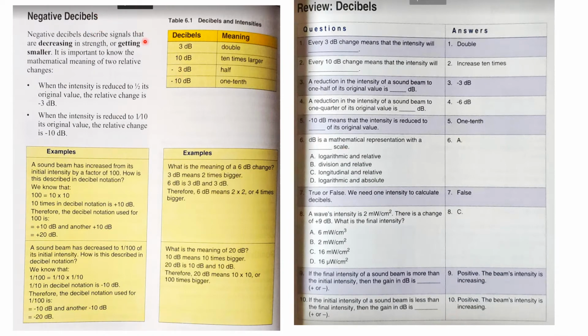Decibels can also be negative. Negative decibels describe signals that are decreasing in strength, are getting smaller. It is important to know the mathematical meaning of the two relative changes. When the intensity is reduced to half its original value, the relative change is minus 3 dB. When the intensity is reduced to 1/10 of its original value, the relative change is minus 10 dB.